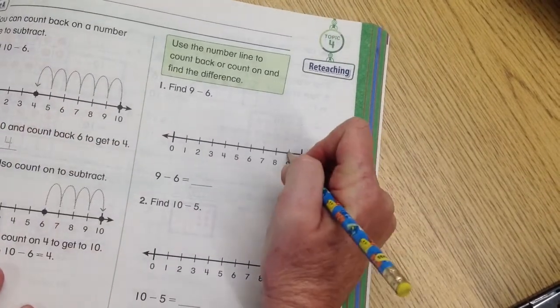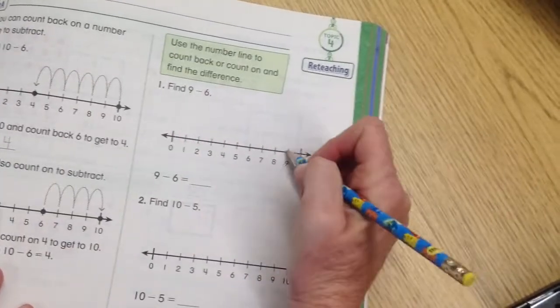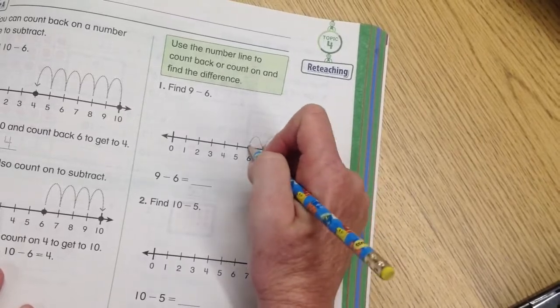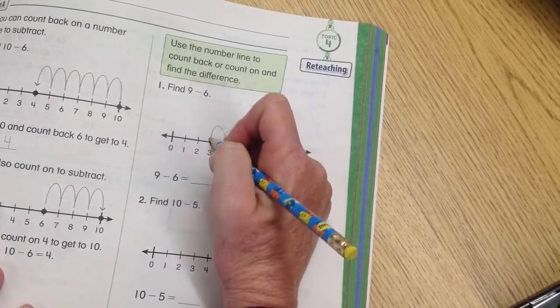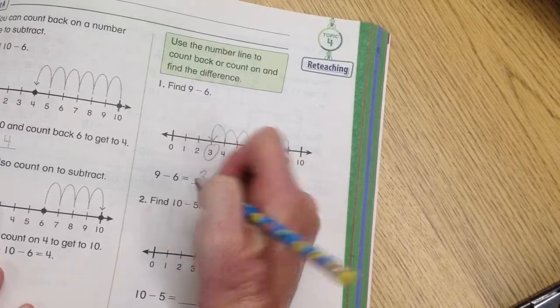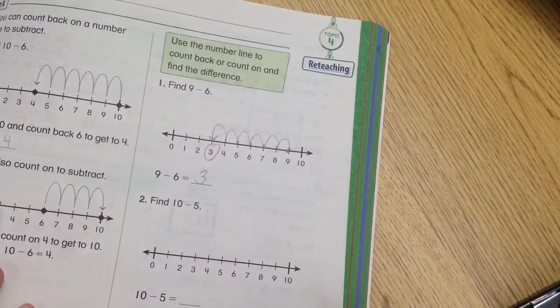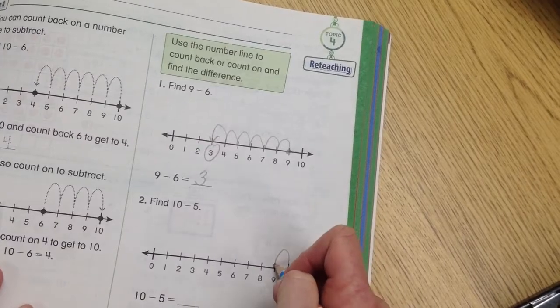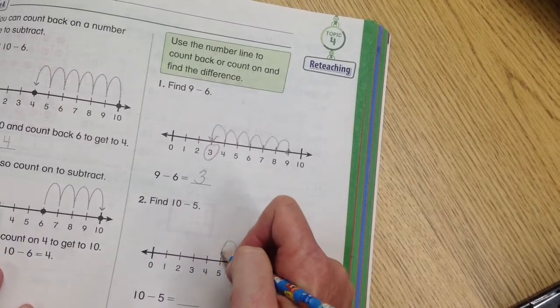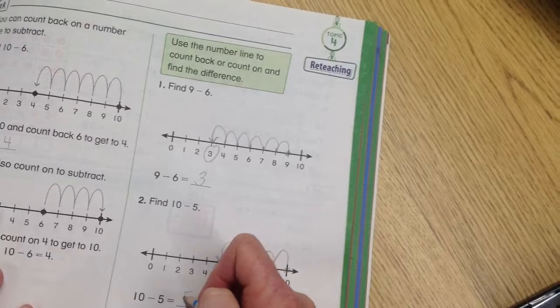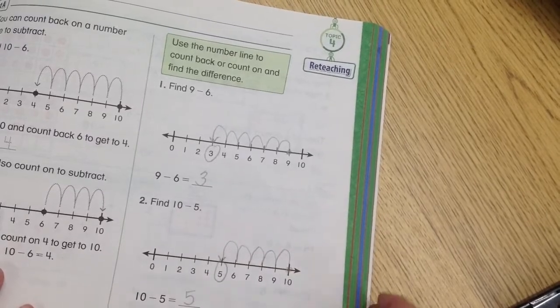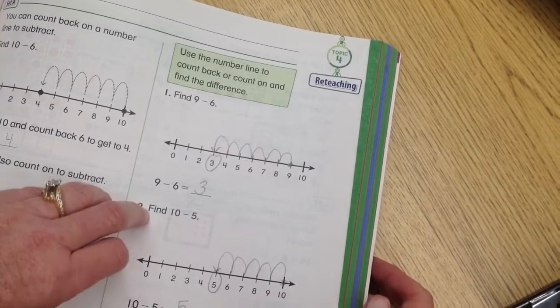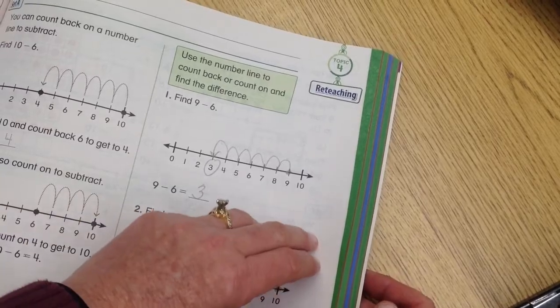So I like to start at 9 and count backwards 6. 1, 2, 3, 4, 5, 6. And my answer is 3. 10, take away 5. I start at the 10, count backwards 5. 1, 2, 3, 4, 5. My answer, or my difference, is 5. Let's look on page 288.